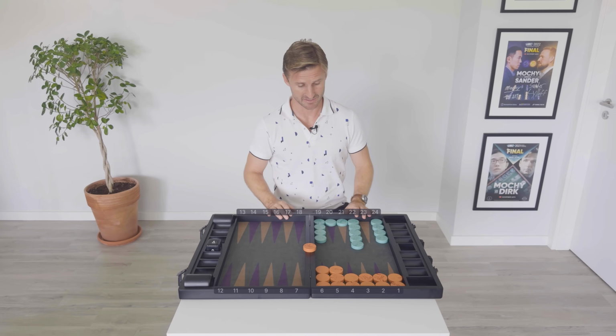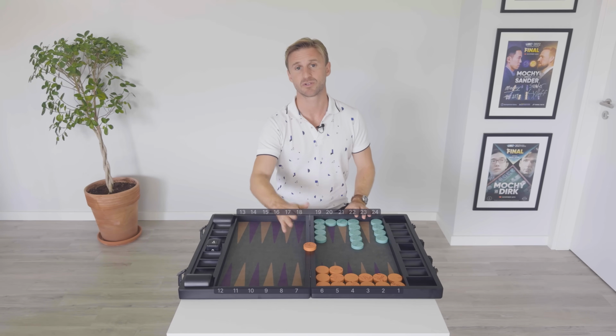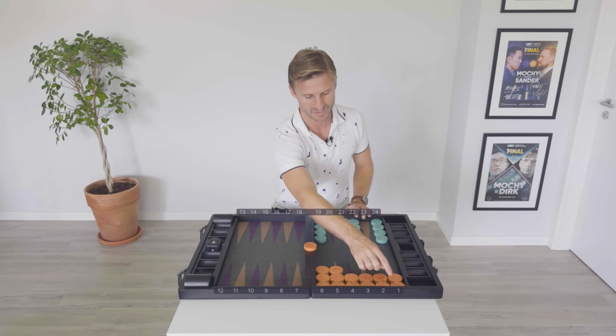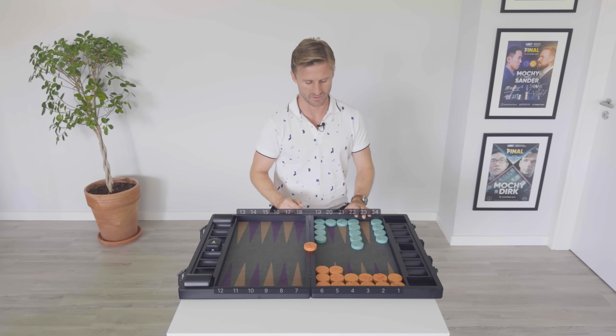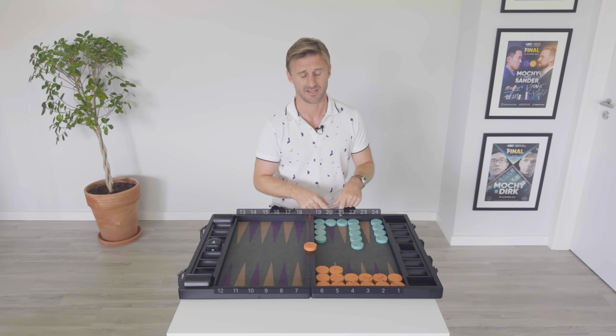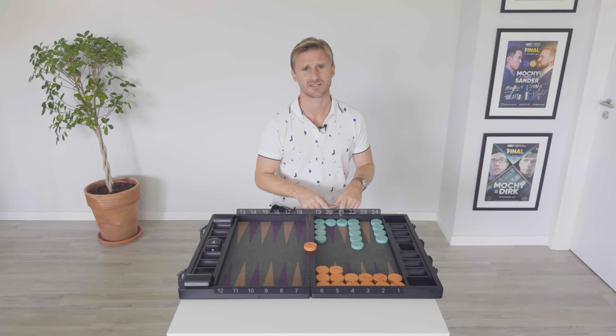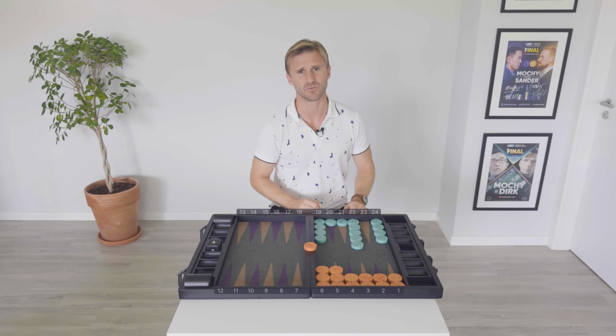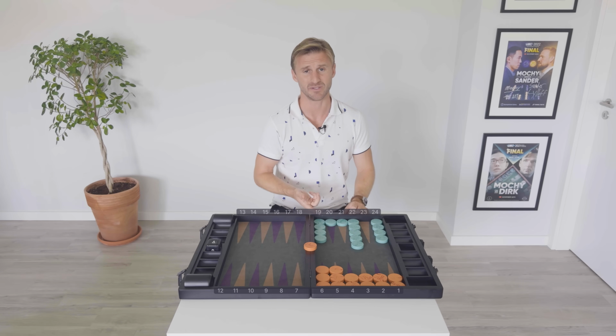Let's have a look at this position here. So you're on the bar. Usually that means trouble. But actually in this position, you're not in trouble because you have a perfectly strong home board here. And I have 2 blots, which means you have a double shot from the bar. And the question is, what's the likelihood of you hitting one of these 2 blots here? Because that would be a game-winning shot. So let's count it out.